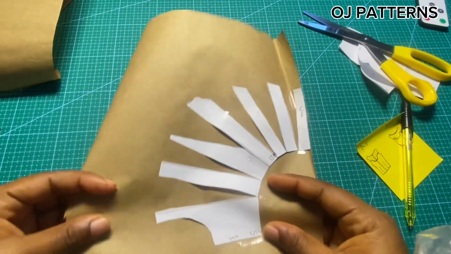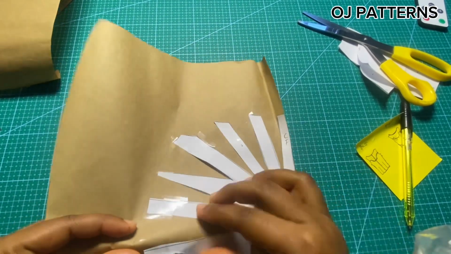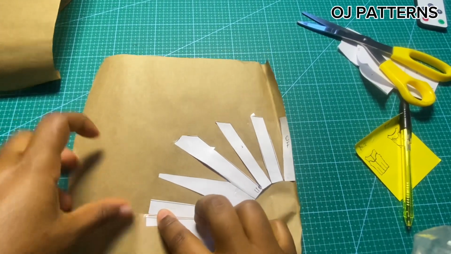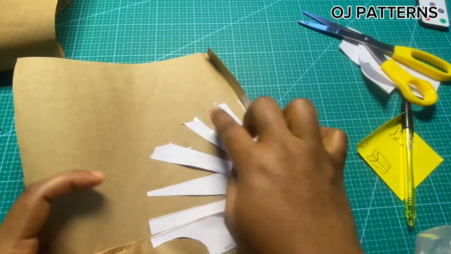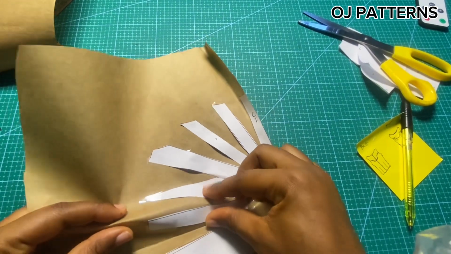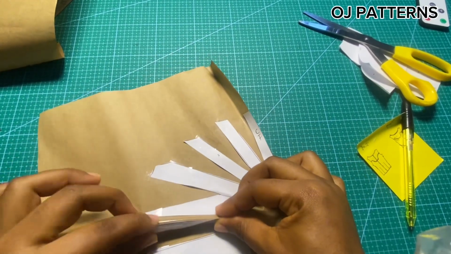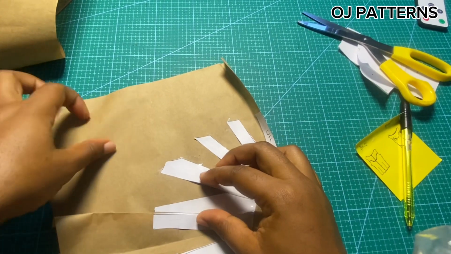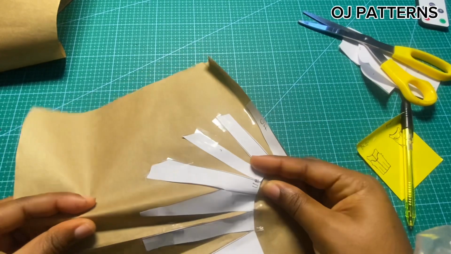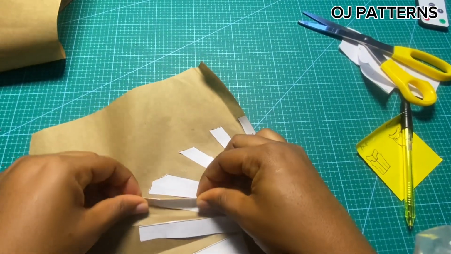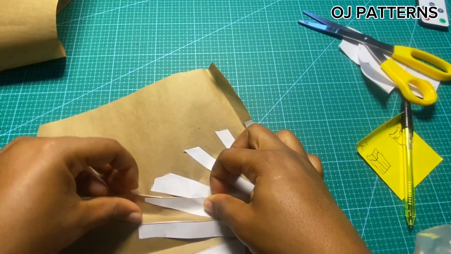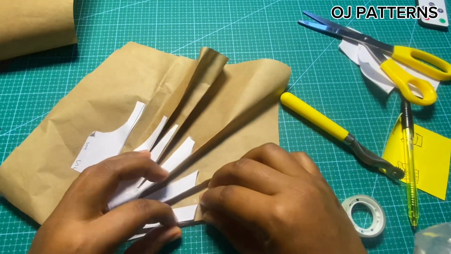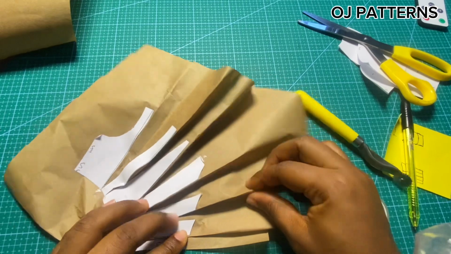Okay, so I'll be creating a knife pleat. So I'll close it up this way and hold it down. If it was gathers, all you need to do is connect it and then add your seam allowance. Okay. I'm going to create the folds first and then mark out what we have.